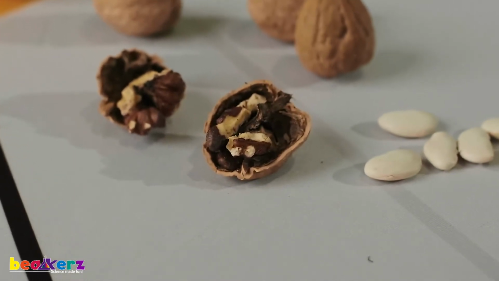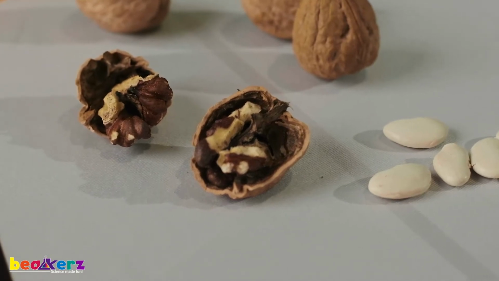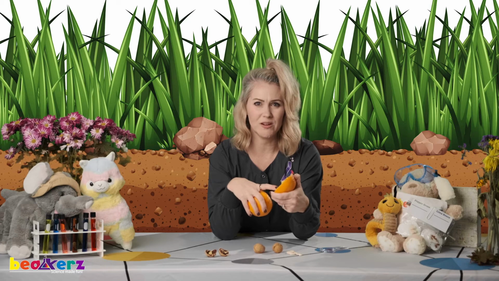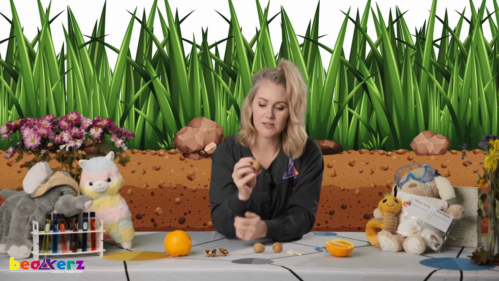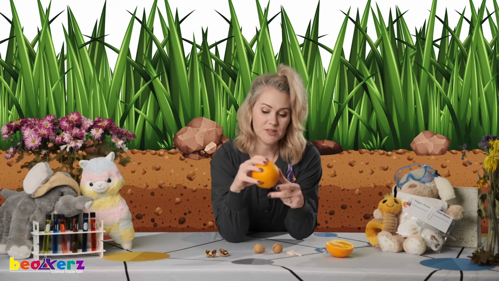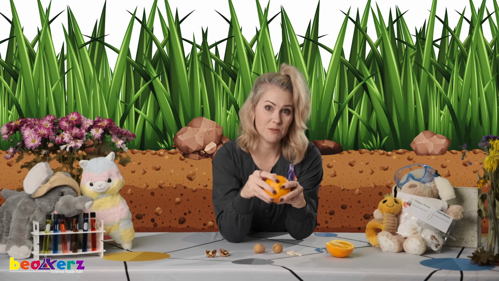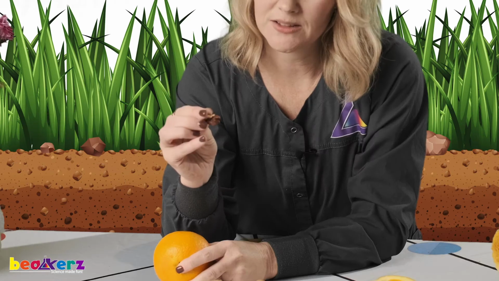So that fruit falls to the ground and opens up, and what do we have inside? Seeds. What do we do with seeds when we eat our fruit? We spit them out, right? Well, the same thing happens when it opens up. Look at this walnut. It's pretty hard, right? This fruit is softer, but they're both protecting something really important to the life cycle of a plant. It's the seed. See that? So they fall to the ground, they open up, and they release that seed.